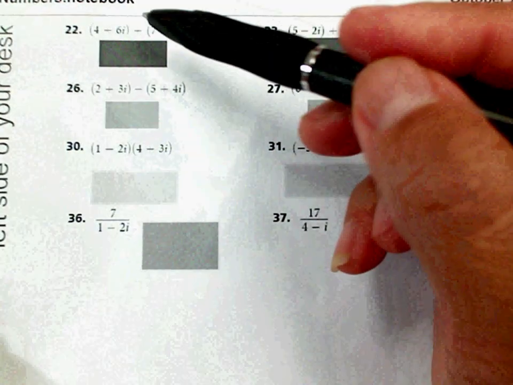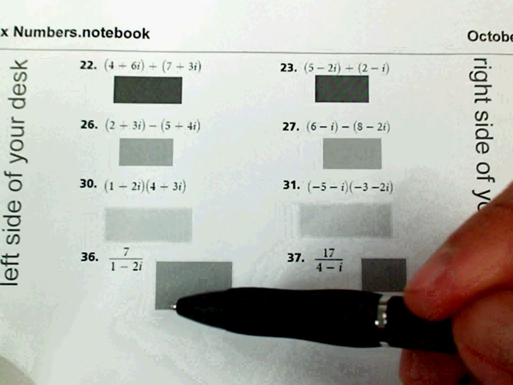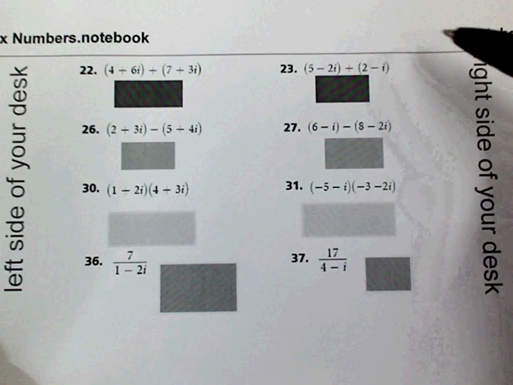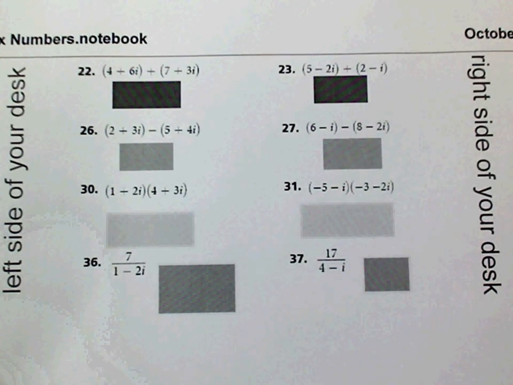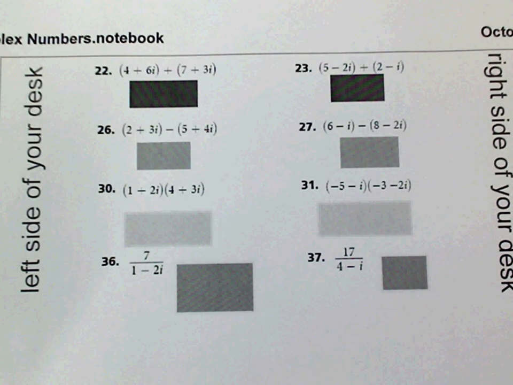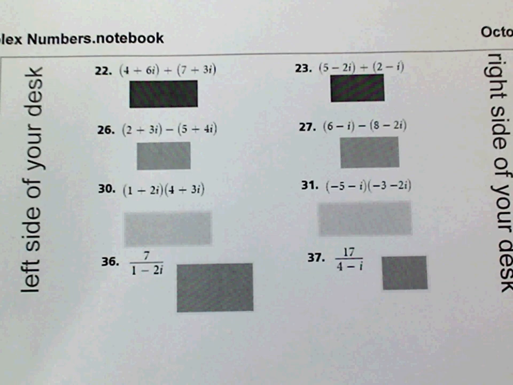All right. Now, what I want you guys to do, I'm going to make it a little bit bigger. If you sit on the left side of the desk, I want you to do this as your practice. And if you sit on the right side of the desk, I want you guys to do that. Got it? All right. Take a moment, pause this video. Okay. And then I want you to come back and check your solution.